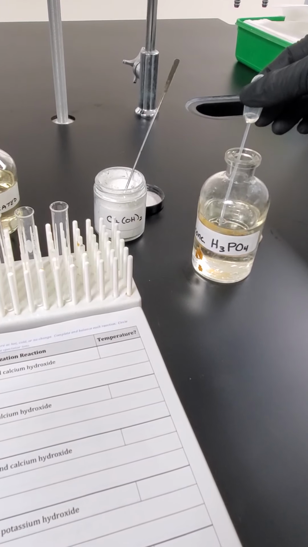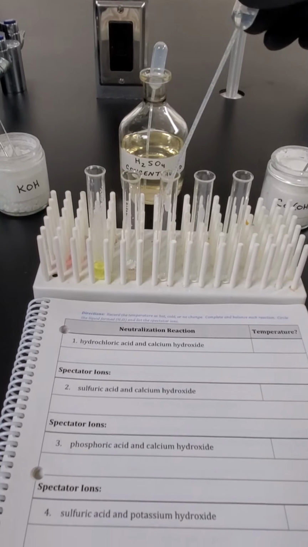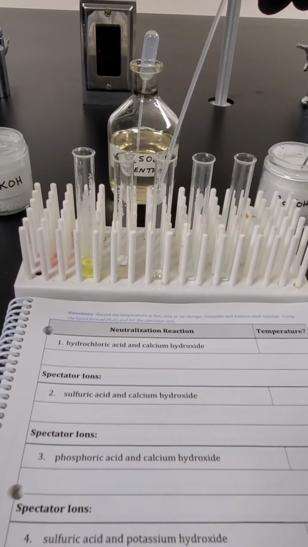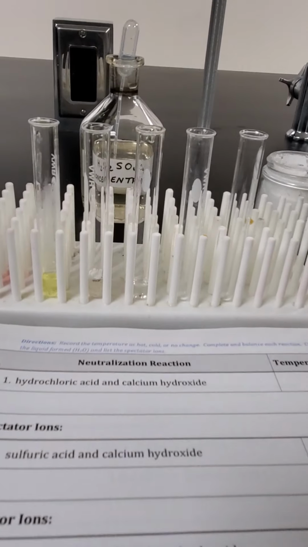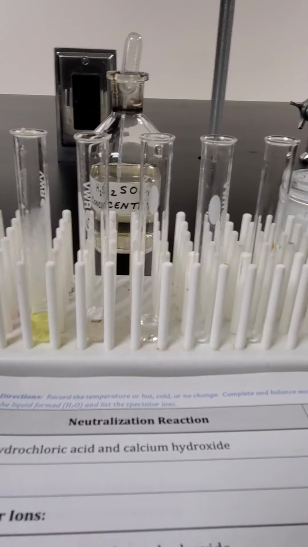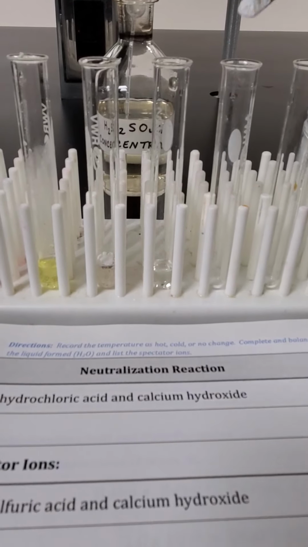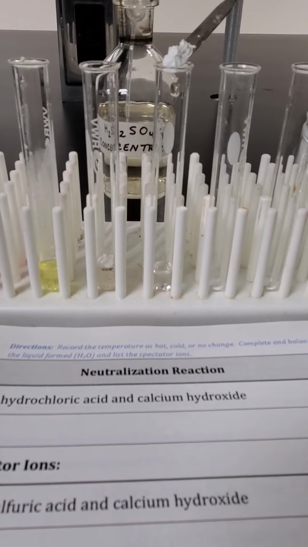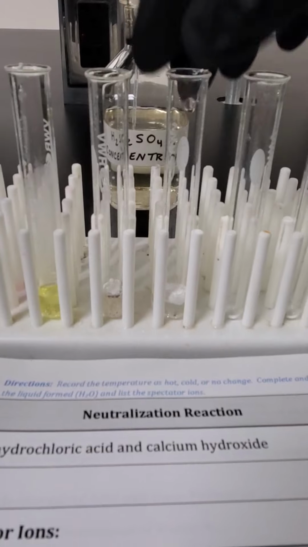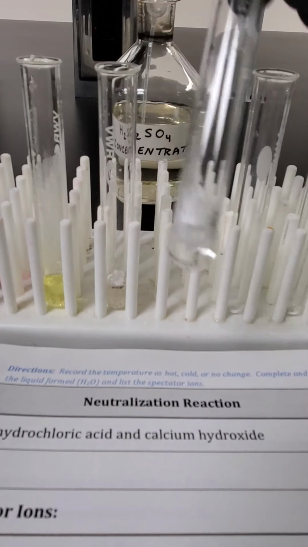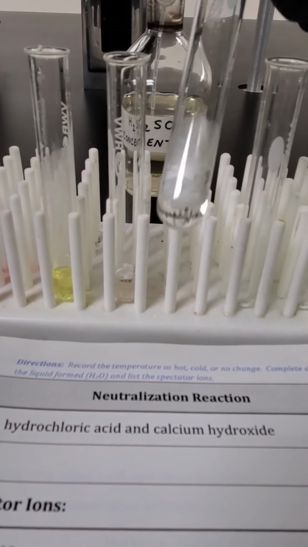Also very syrupy. It's like the ring of death over here with all these strong acids. And calcium hydroxide one more time. Nothing too exciting there, although it is getting warm.